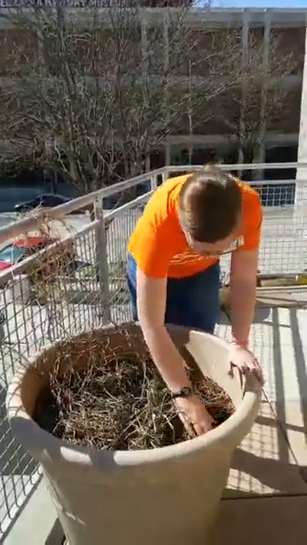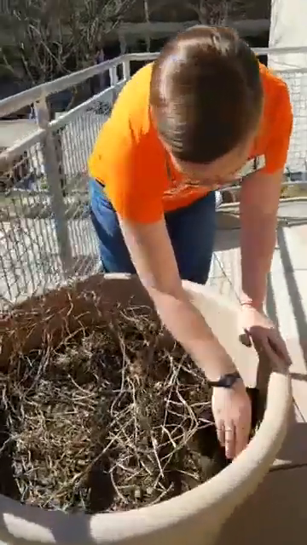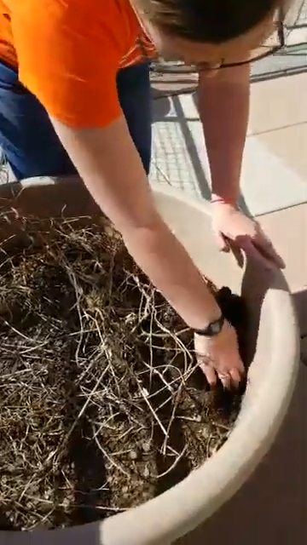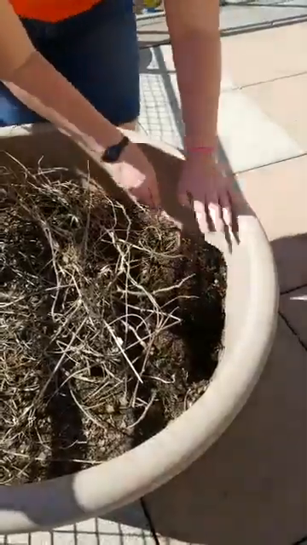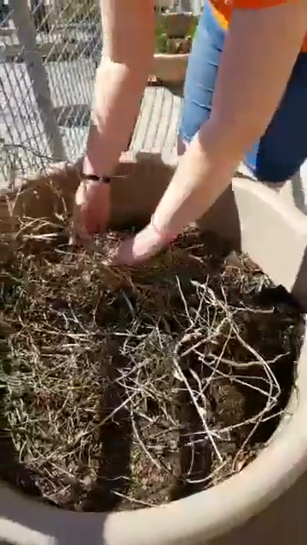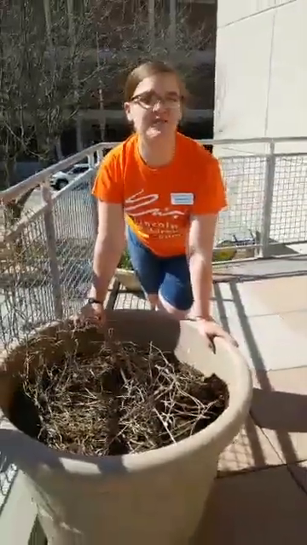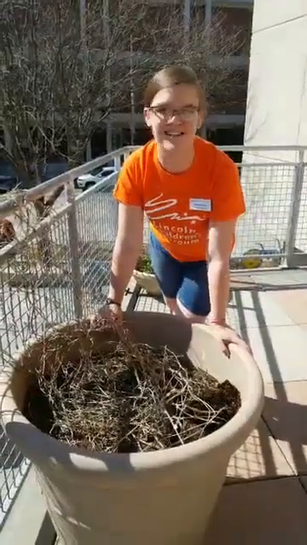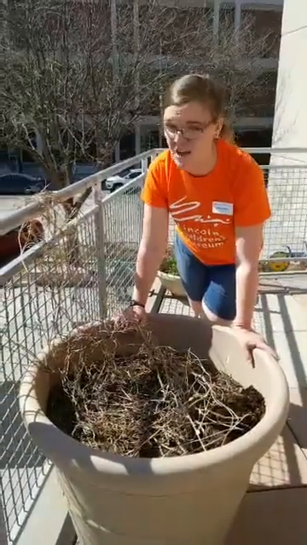I know that insects like to live in the soil sometimes. So I'm looking in this old planter. You know, I'm not seeing anything right here or over here. But I challenge you to find some bugs. Find bugs and think about what makes them a nice home.